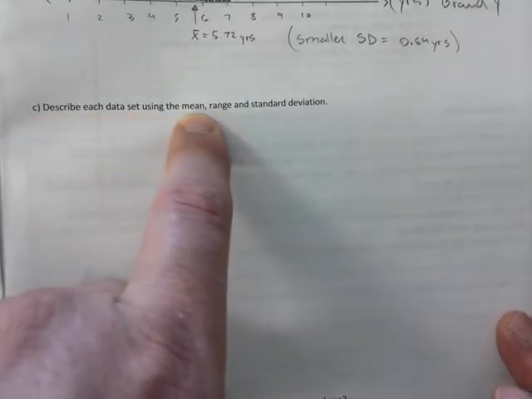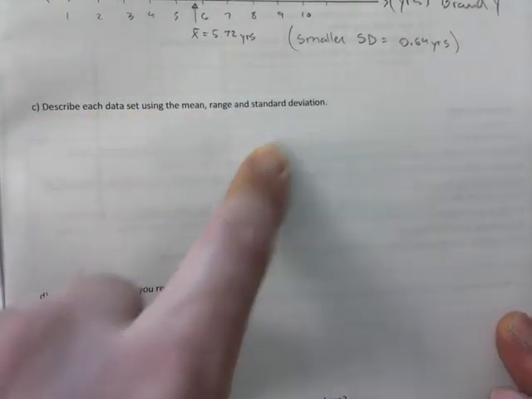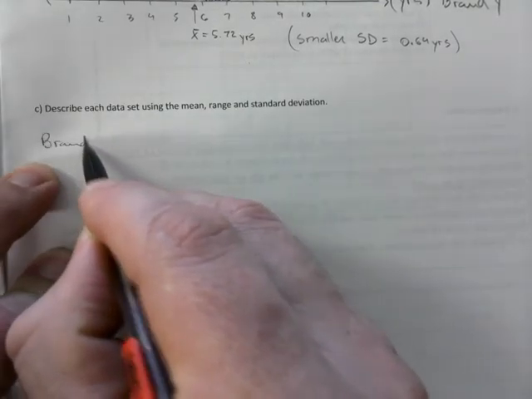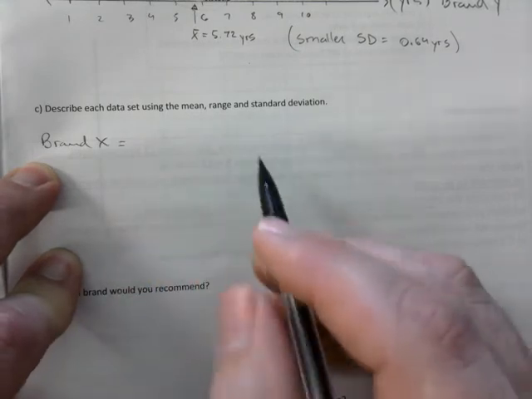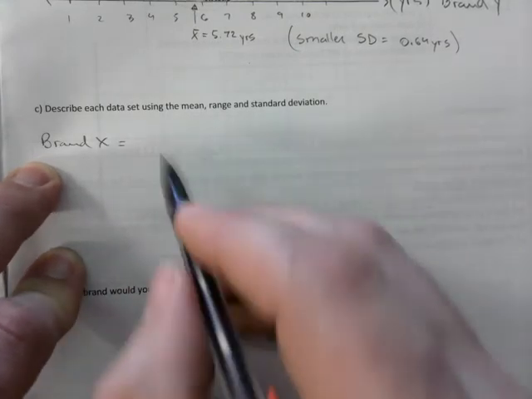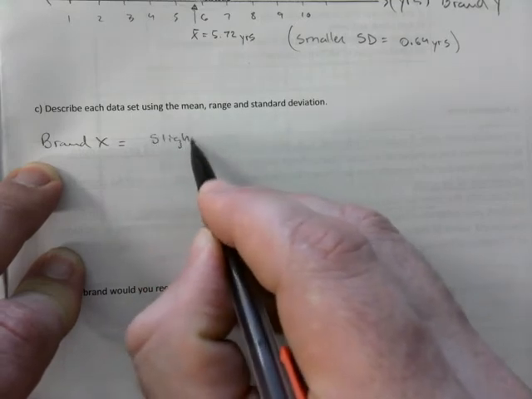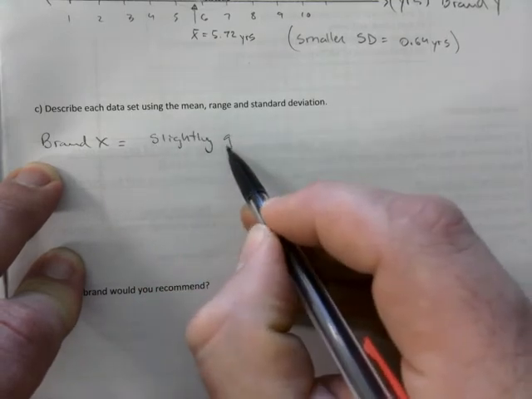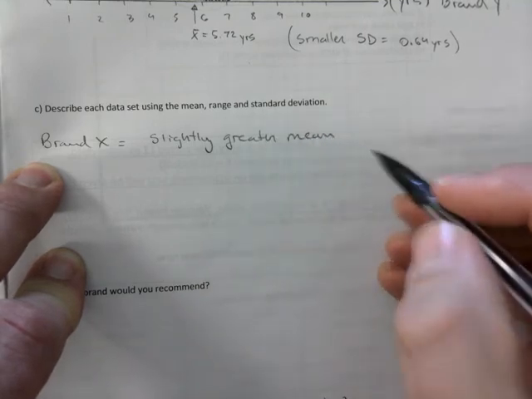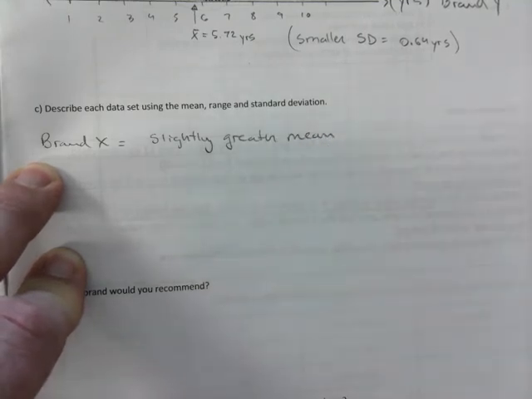Describe each data set using the mean, the range, and the standard deviation. So here we go. Okay. Brand X: slightly higher, greater mean, right? So technically, they could say, hey, ours lasts a little bit longer on average, right?